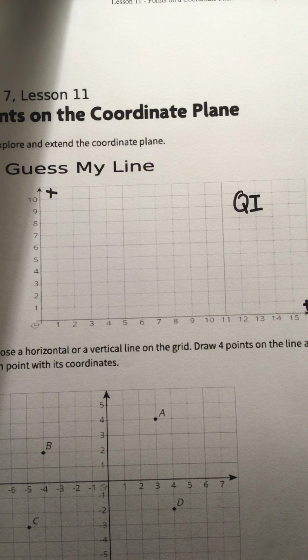I am also hopefully going to be getting a foldable that you will be able to make at home and do an instructional guide or an instructional video on that for lesson 11 and lesson 12.